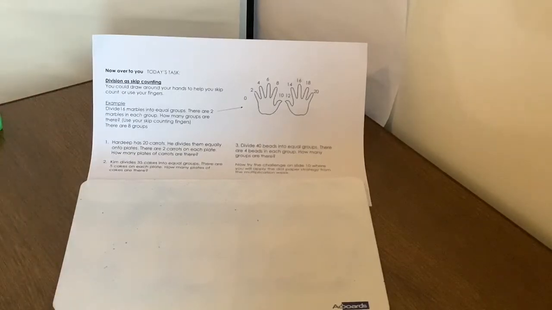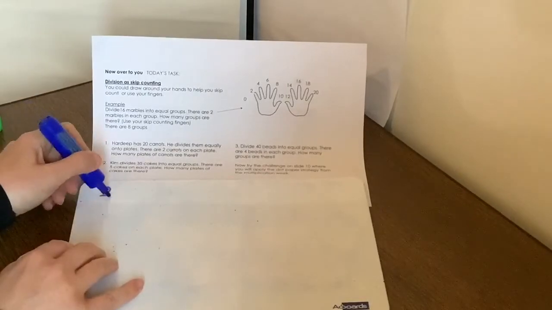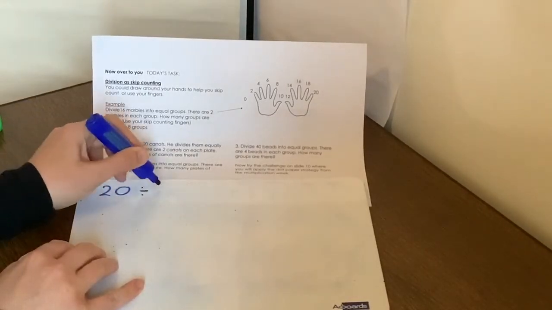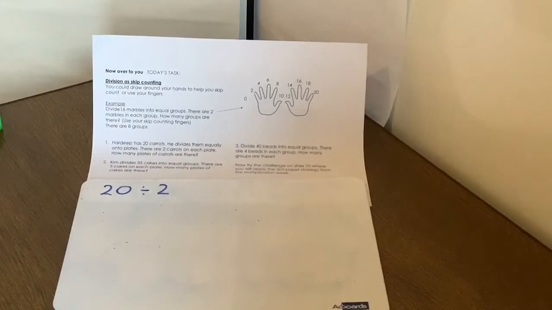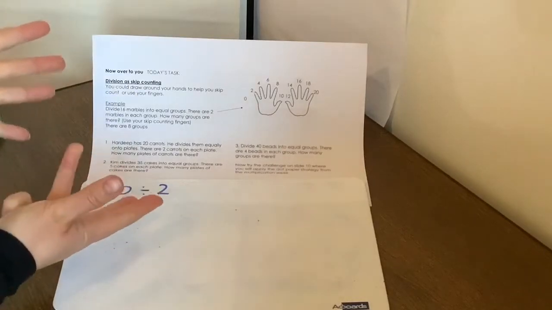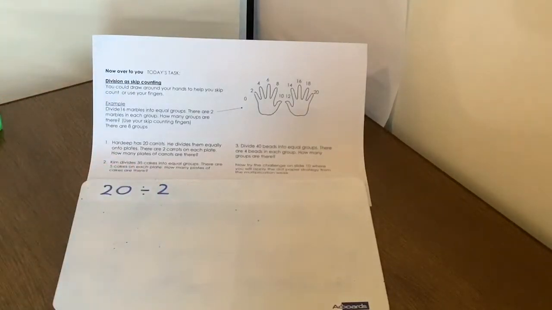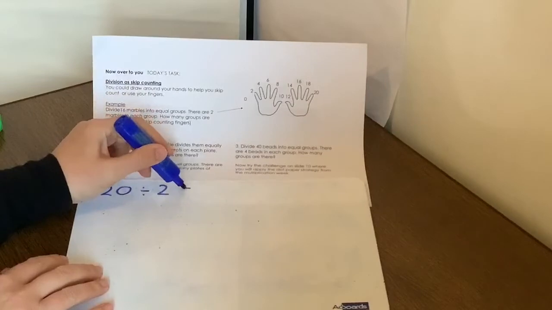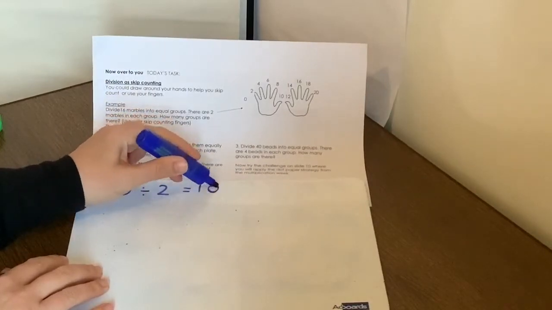The first one was Hardeep had 20 carrots. He divides them equally onto plates. There are 2 carrots on each plate. How many plates of carrots are there? So we're doing 20 divided by 2, and we're going to do that with our skip counting. So we're going to go 2, 4, 6, 8, 10, 12, 14, 16, 18, 20. So we know that there are 10 lots of 2 in 20 from using our skip counting.